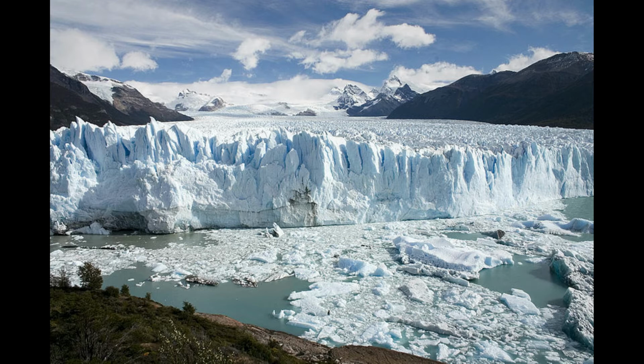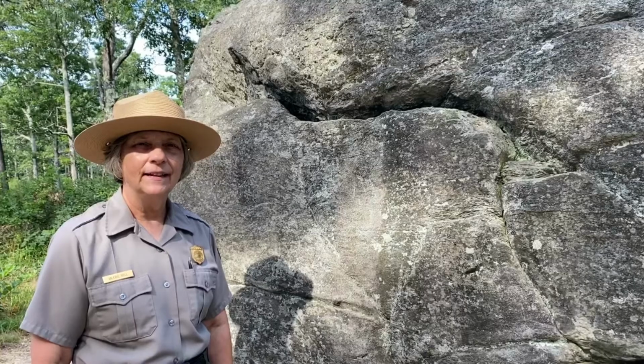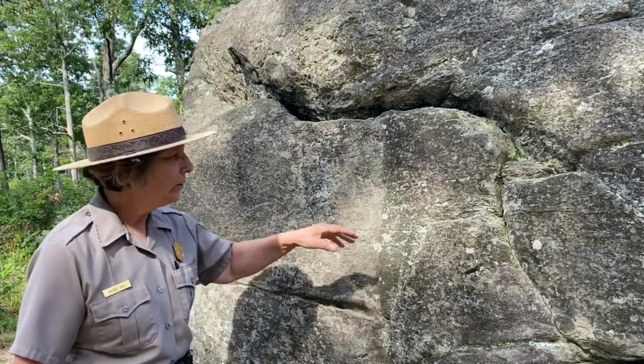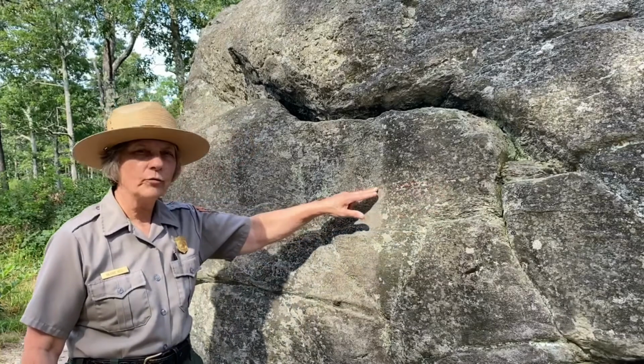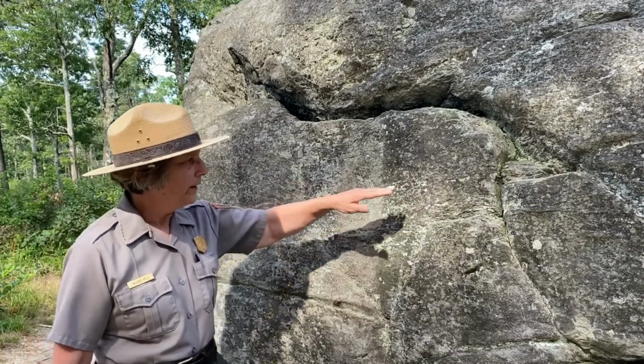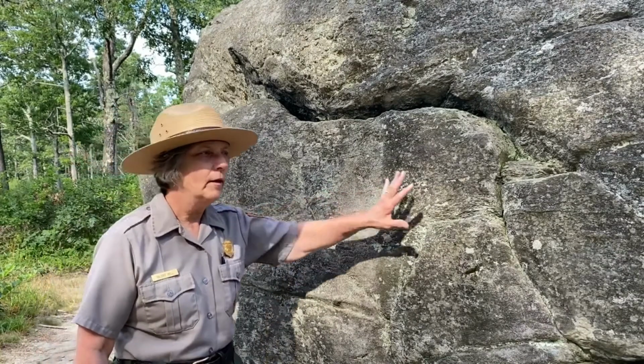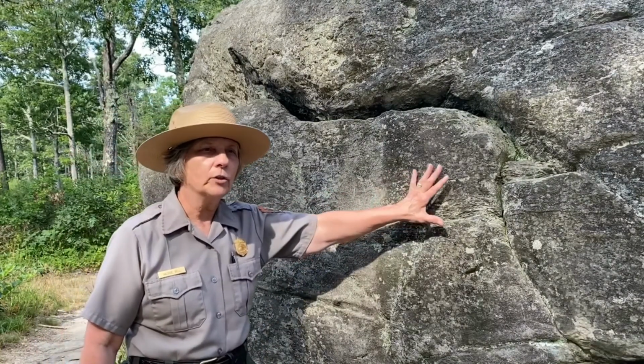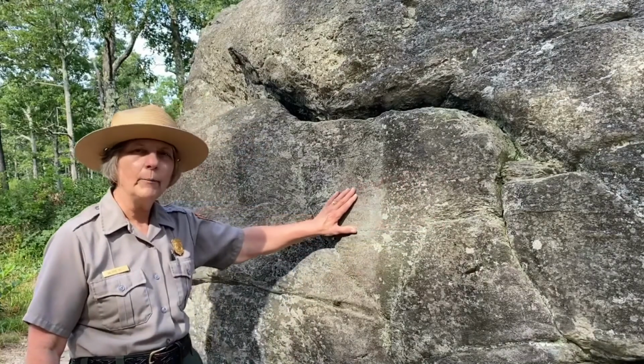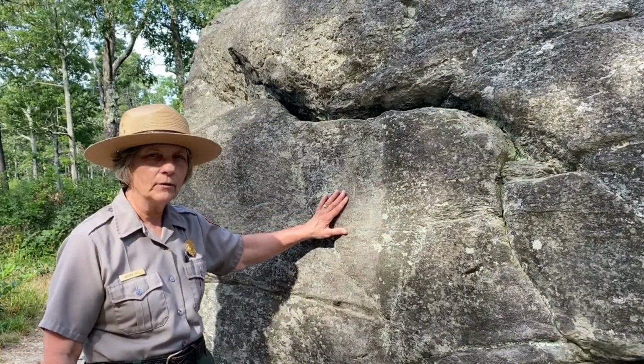Let's take a look at Doan Rock and see if we can find any evidence of glacial weathering. When you look at Doan Rock, you'll see these horizontal lines or striations. These are an indication that this rock has been scraped by the ice. So the large glacier, when it rode over this rock, left behind these striations.